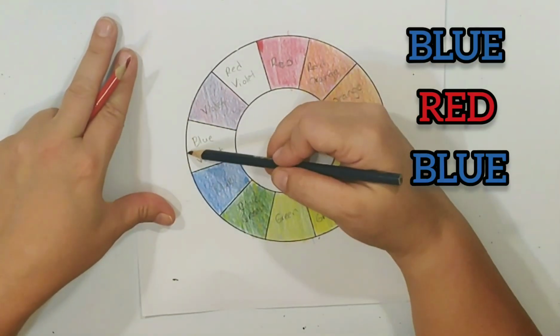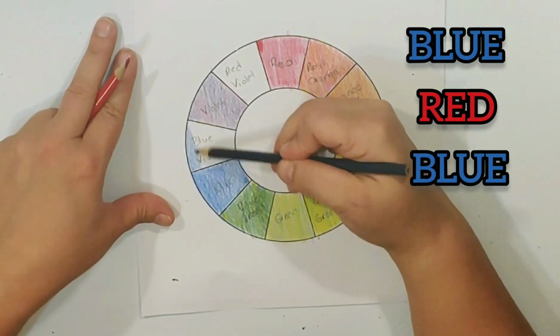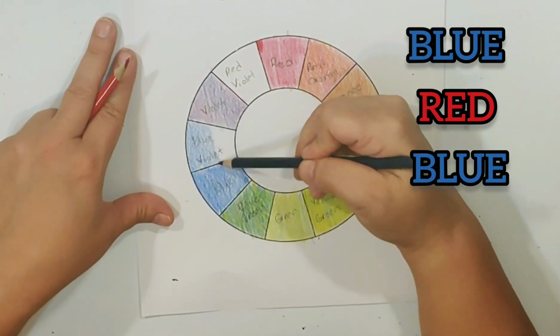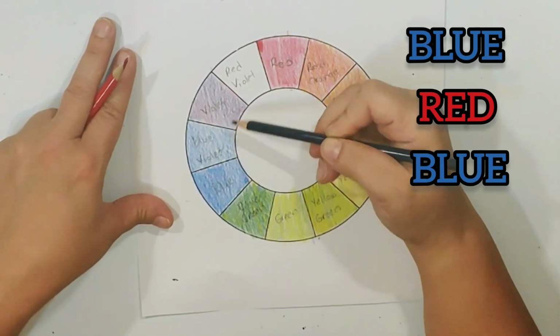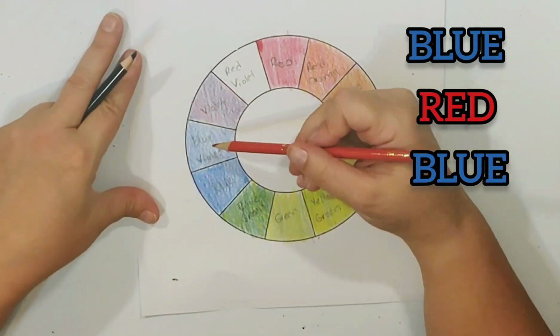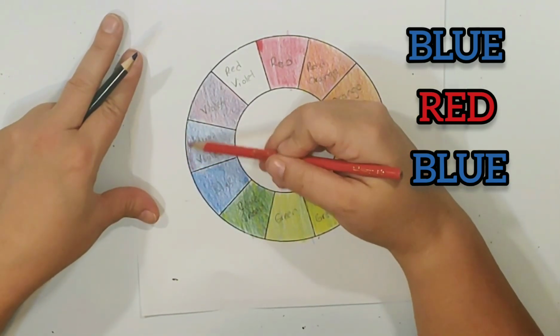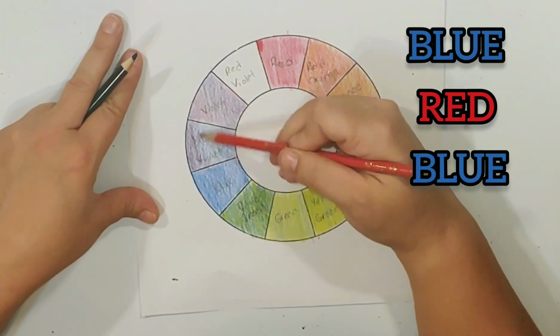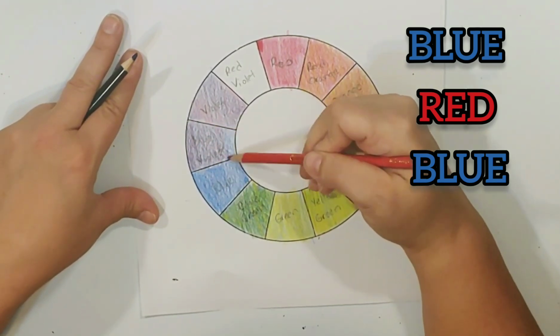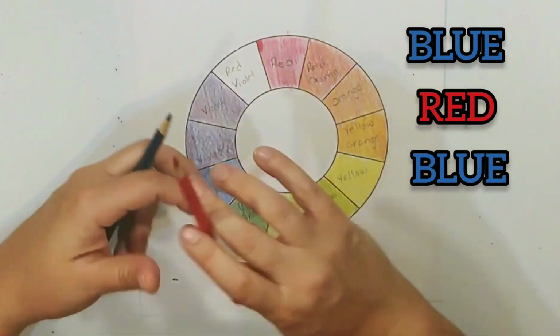Blue-violet is next on our color wheel, and that will be a layer of blue, a layer of red, and another layer of blue. Remember, go lightly and stay in one direction.